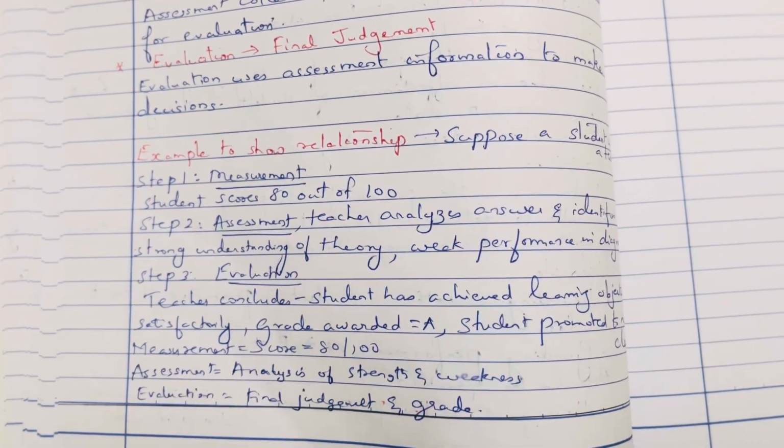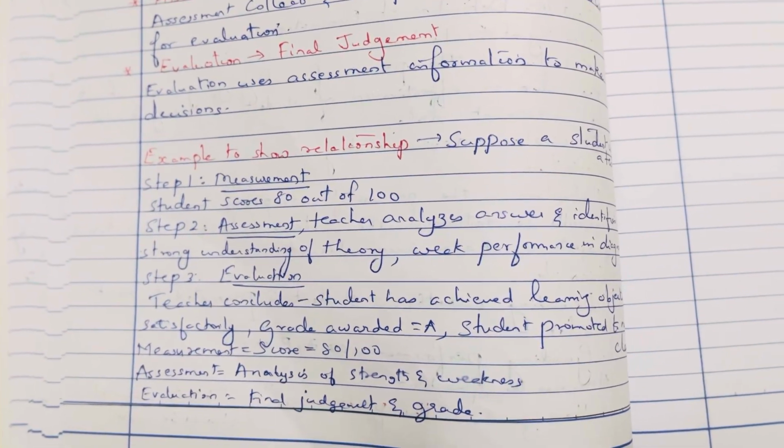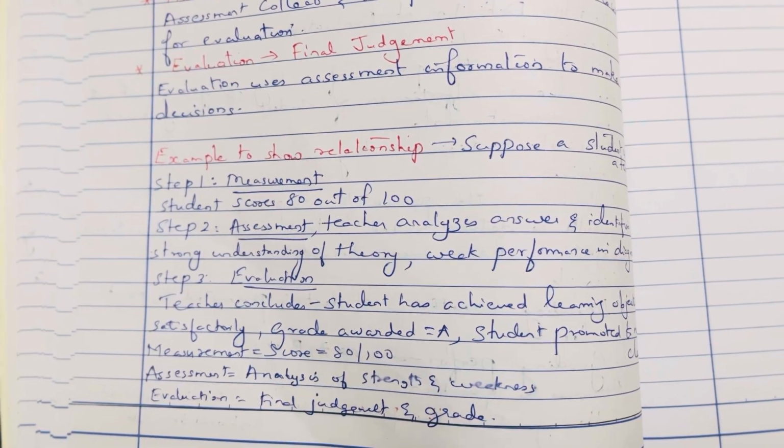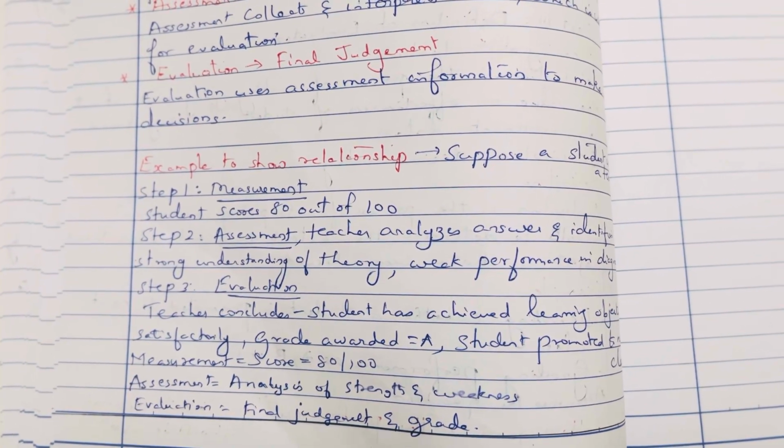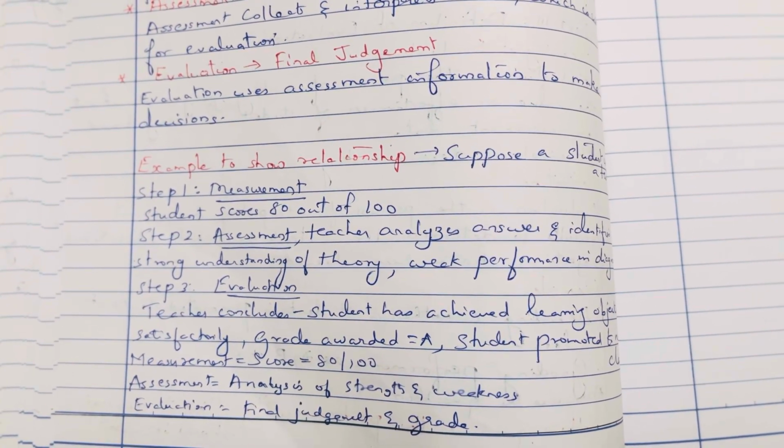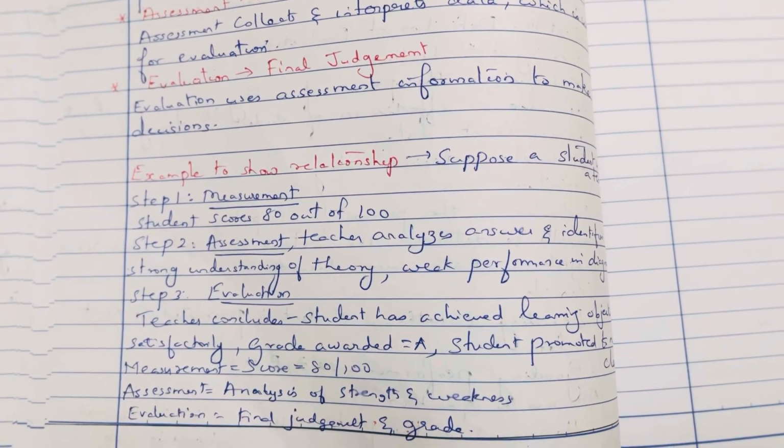So these are the 5 important questions. These 5 questions cover almost all the portions of unit 1, and these questions can be expected in the exam.